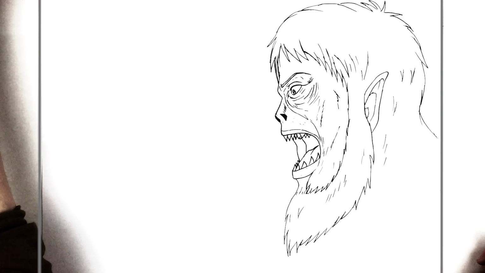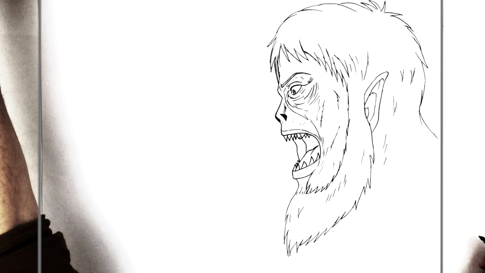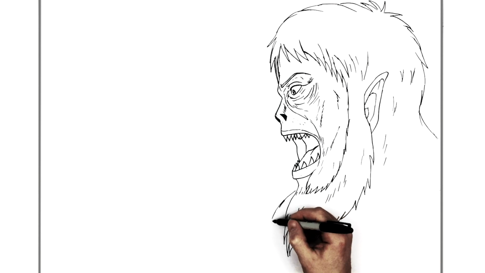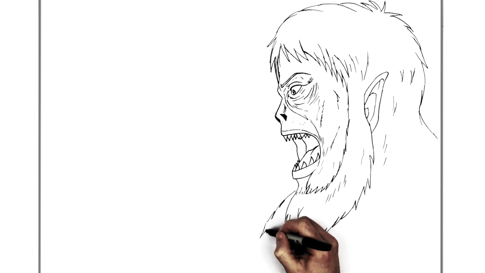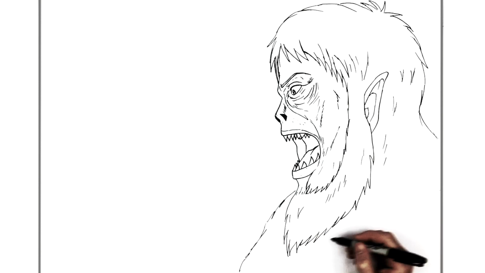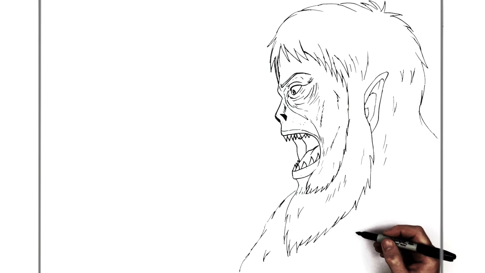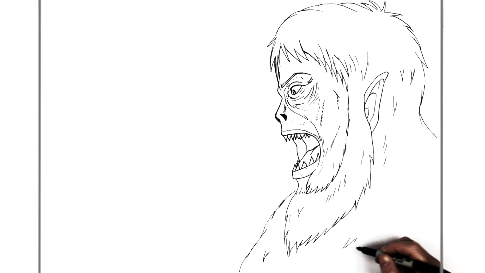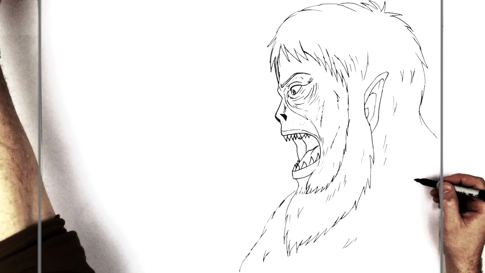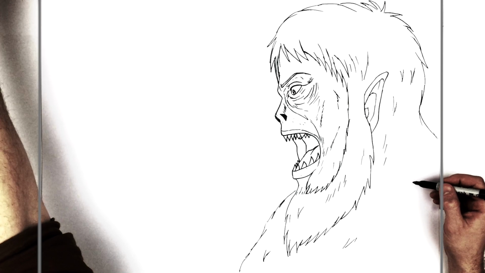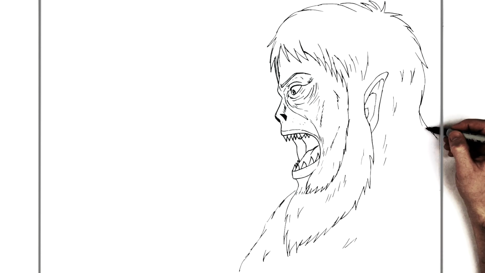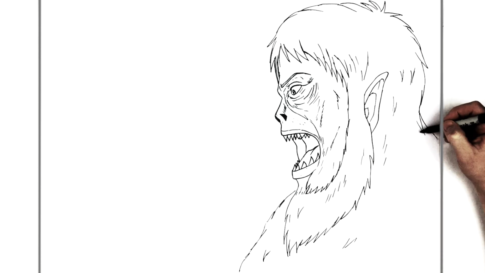Right, so let's see what we've got to do next. He's got a shoulder, so hair again, furry sort of coming down that way. You can add some texture and stuff like that. Yeah, like texture there. I think there should be a shadowy sort of layer here, but we'll draw it in.